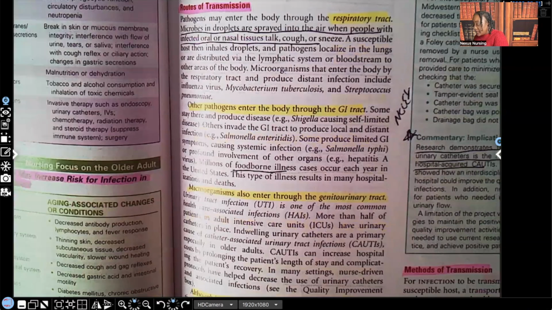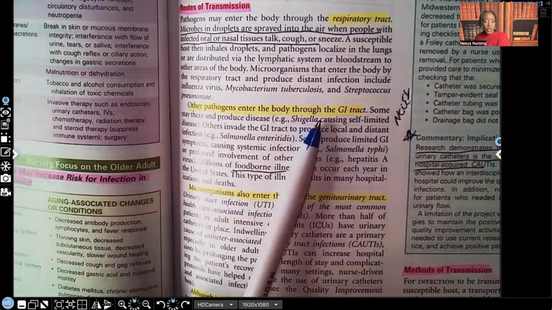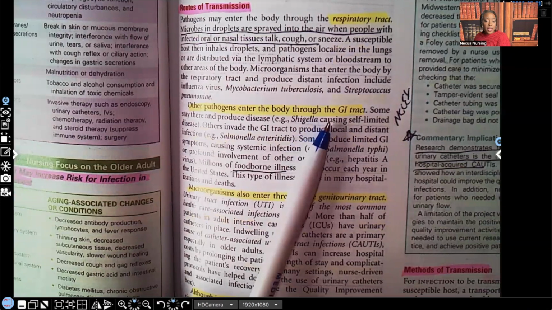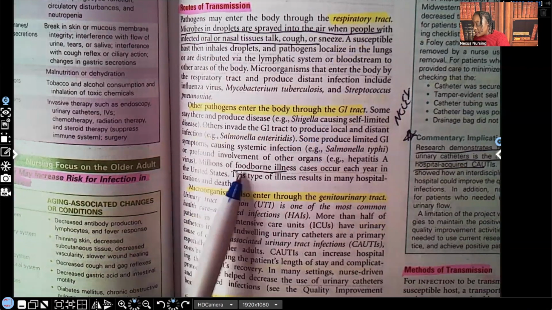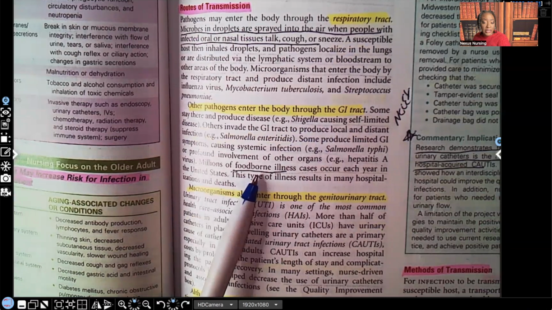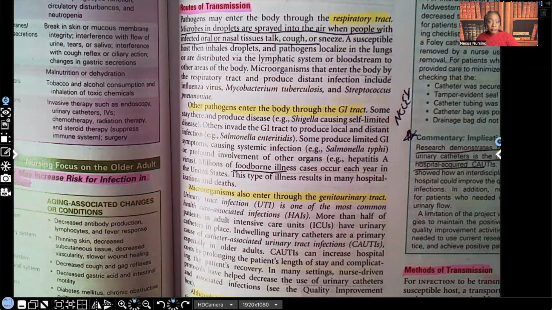Other pathogens enter the body through the GI tract. And they give you some examples. Millions of foodborne illness cases occur each year in the US. So the infectious agents could be in the food and then the person eats them. The person handling the food, that's making the food, went to the bathroom, didn't wash their hands or didn't wash their hands correctly, came back and fixed your food, and then you ate that food, right?